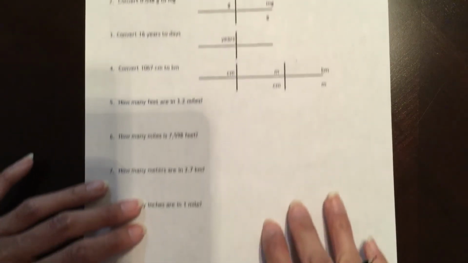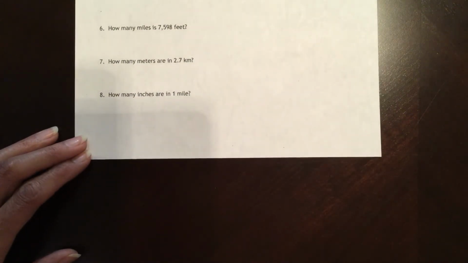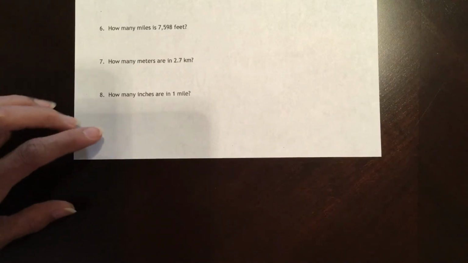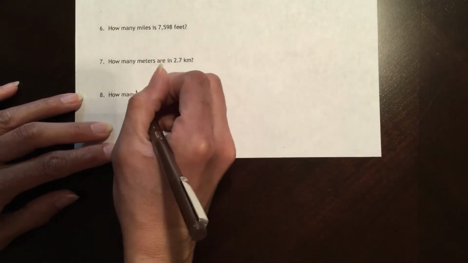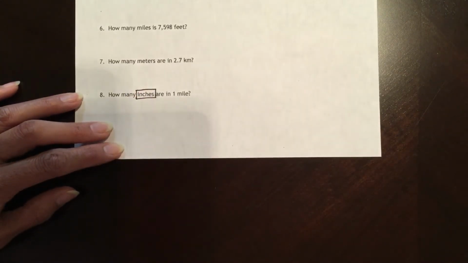All right, let's move on to question number 8. Now, question number 8 says, how many inches, so I'm starting off with my boxing of where I want to end up with, are in 1 mile.